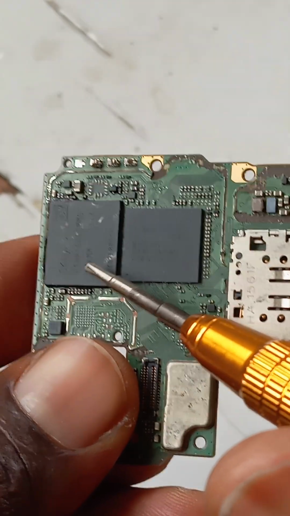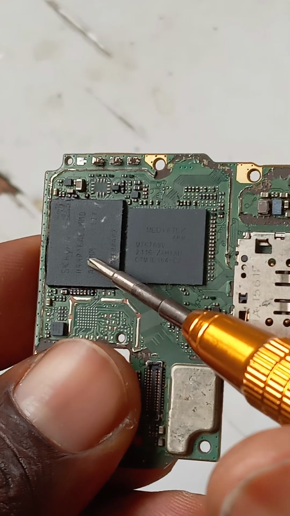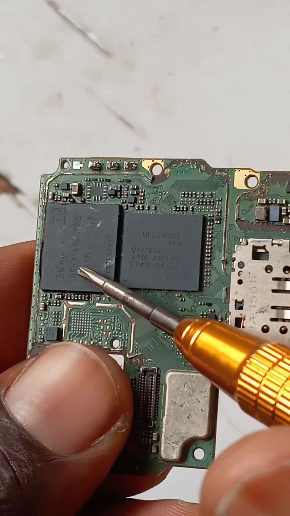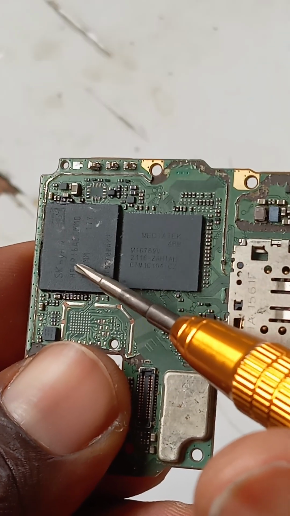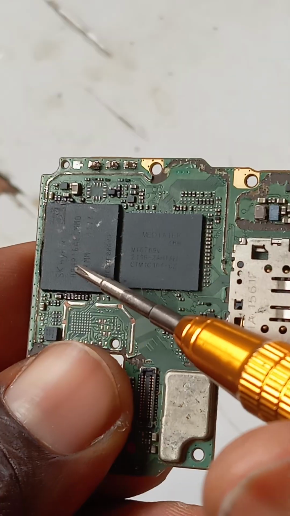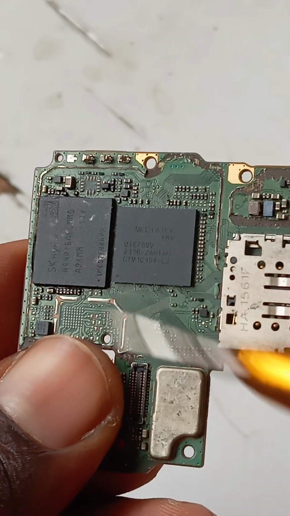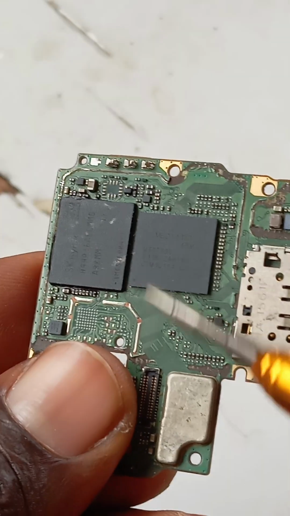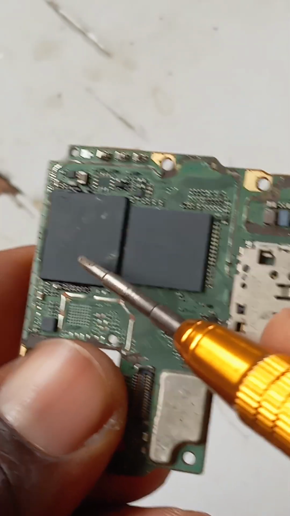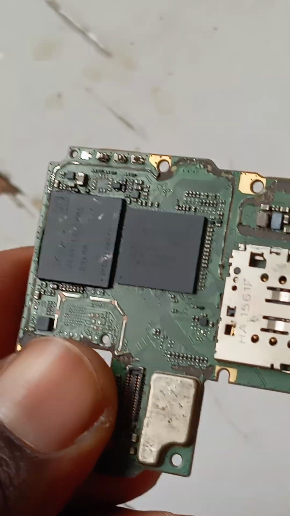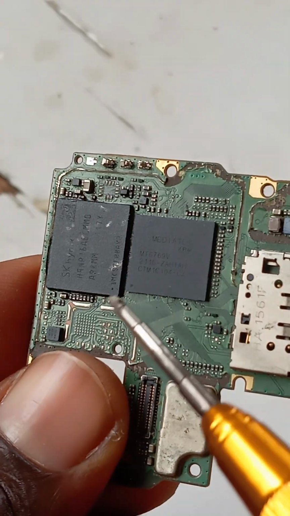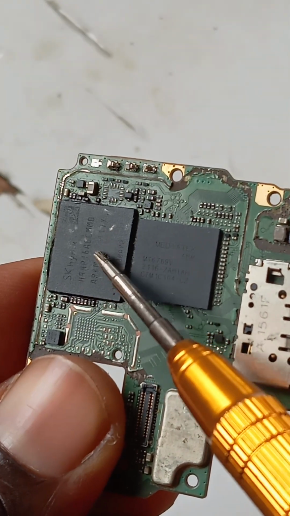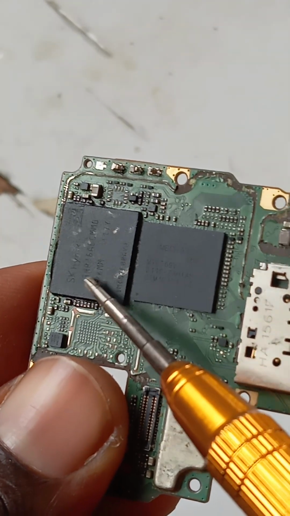Another way to know if this eMMC is damaged is to connect the phone to your computer. If the phone connects to the computer, you have to check if there's any memory. Sometimes you see that there's no memory, or it may show memory corrupted. So the memory is corrupt. What you can do is reball the eMMC, or sometimes you may need to change it.